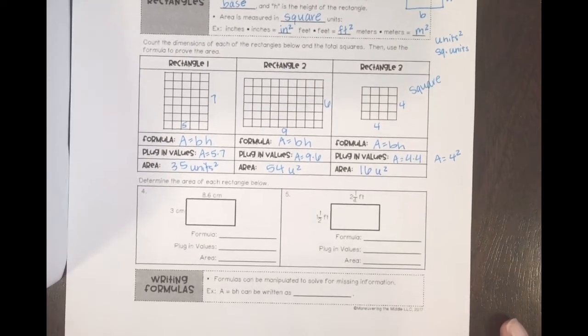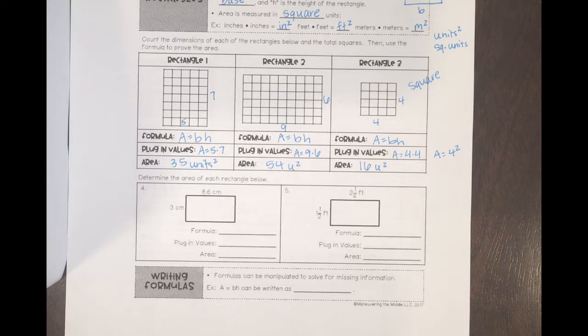Okay, now we have some rectangles with the measurements written on there instead of the grid drawn out.